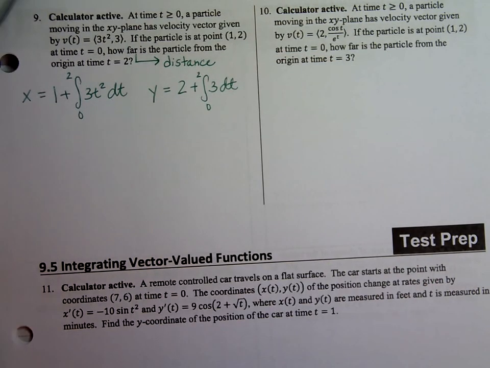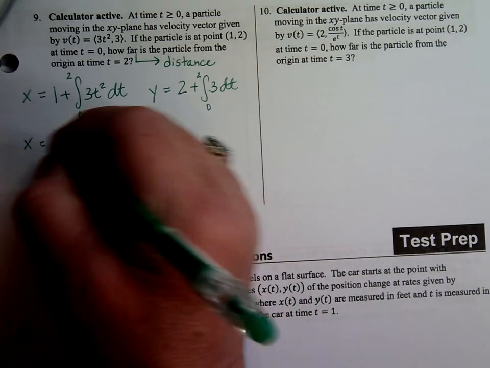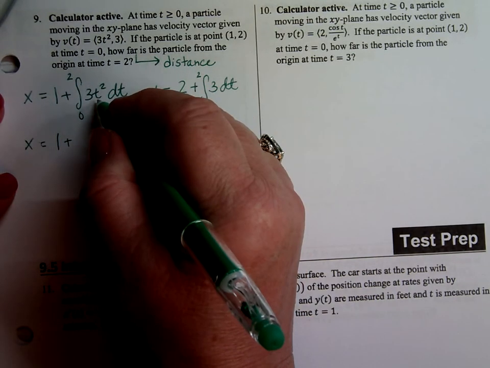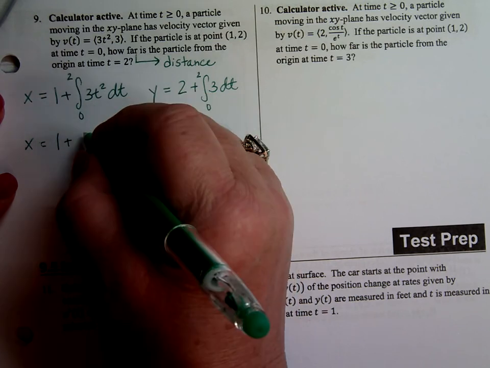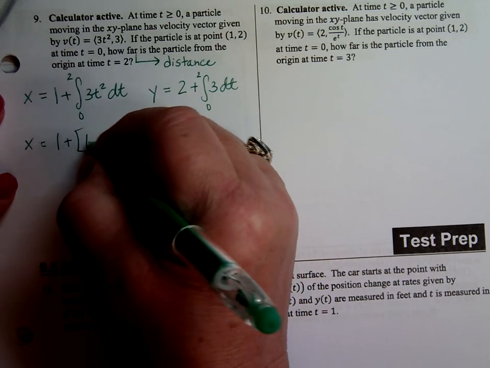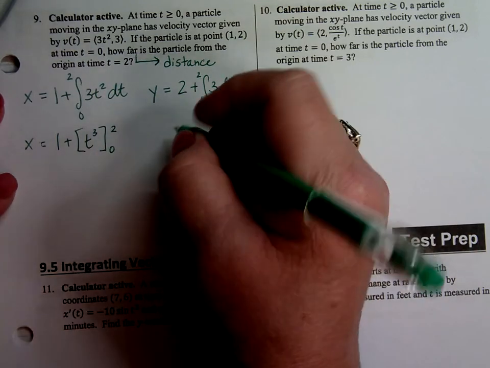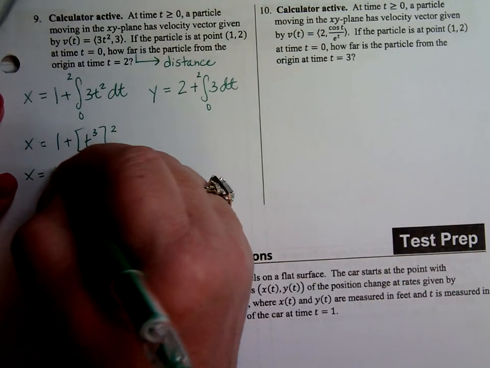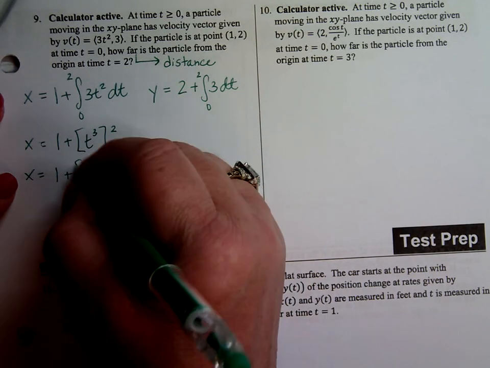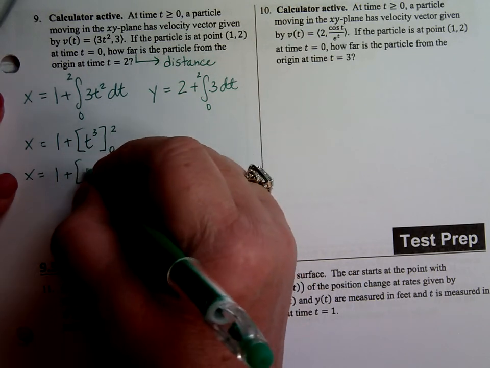All right, if that's the case, let's check it out. My x component is going to be 1 plus, well, the integral of 3t squared is t cubed. I want to know what that is going between 0 and 2. 1 plus f of b minus f of a. If I plug a 2 in here, I get an 8 minus 0.